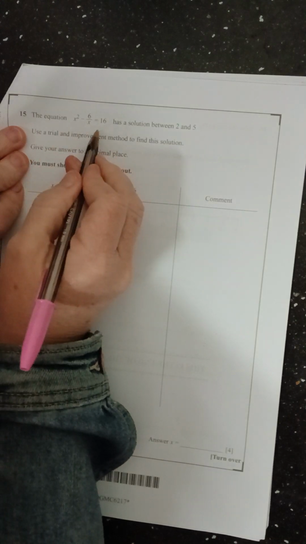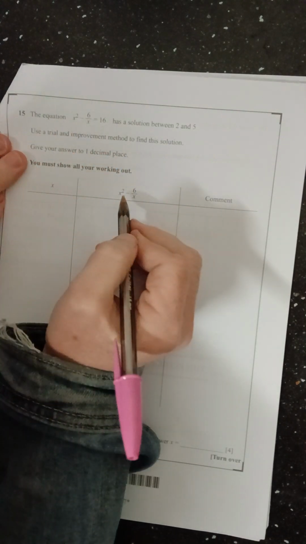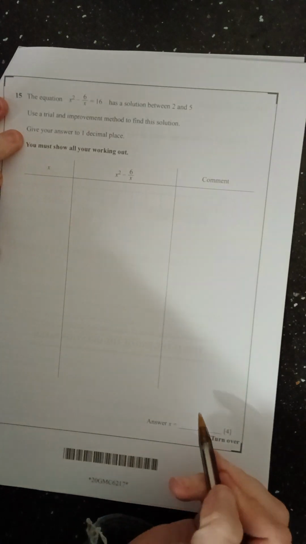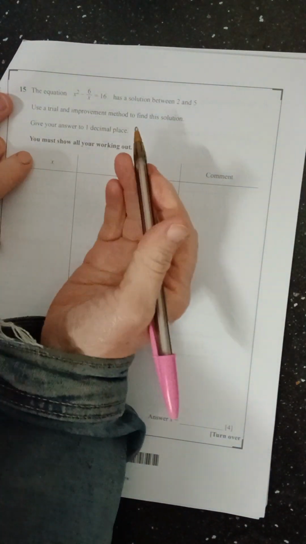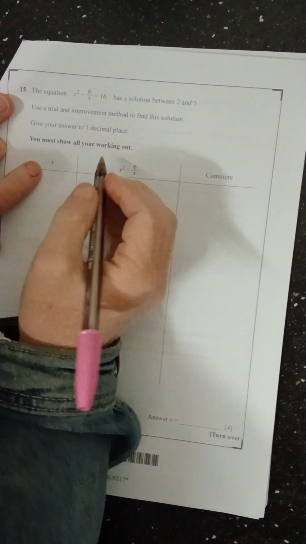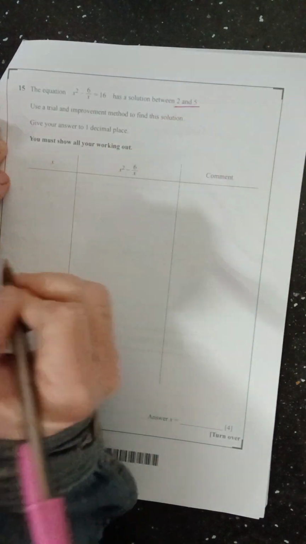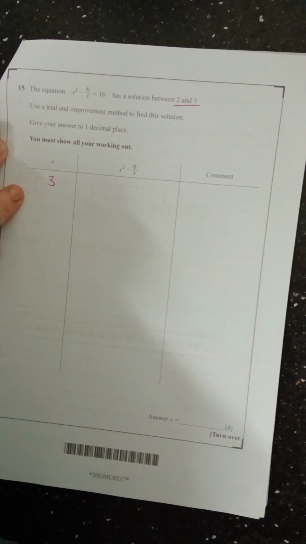Calculator, use your calculator and use it properly, because then this will be easy. This is exhausting, but it's 4 marks and it's an easy 4 marks if you follow all the steps. They've told you that it's between 2 and 5. I'm going to go with 3, just because I always start with 3.